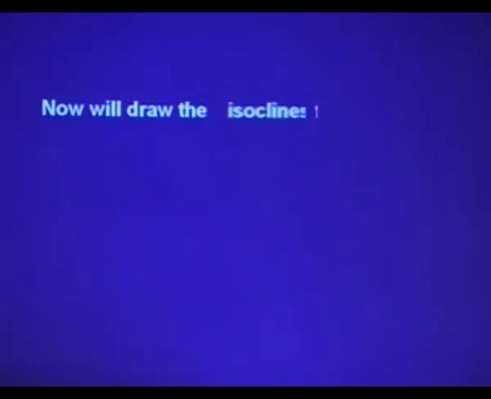How do we draw the isoclines? First we find out what the isocline is. Isocline is f(x,y) equal to m. Why? Because we have the equation y dash is equal to f(x,y), and y dash is telling us the slope of the tangent. So, the isocline would be f(x,y) equal to m, or in our example, it would be y equal to m, because f(x,y) was y.